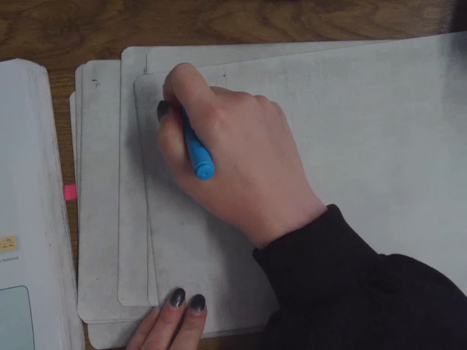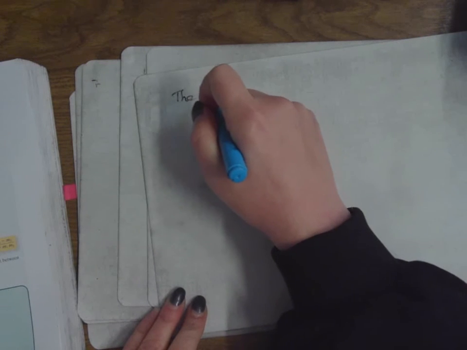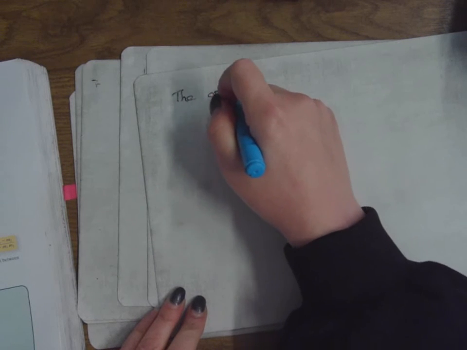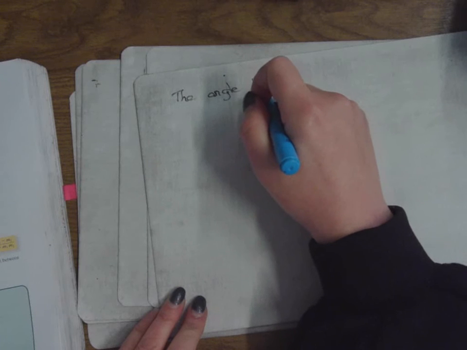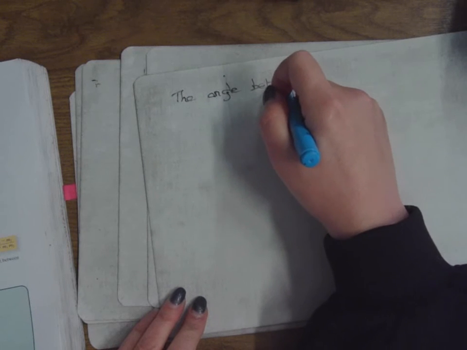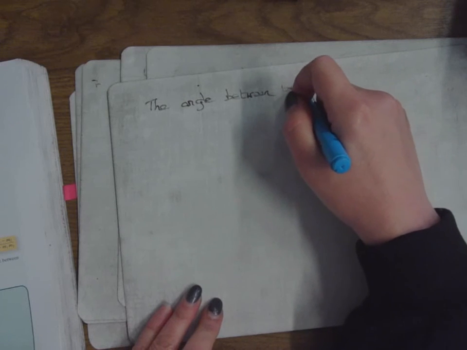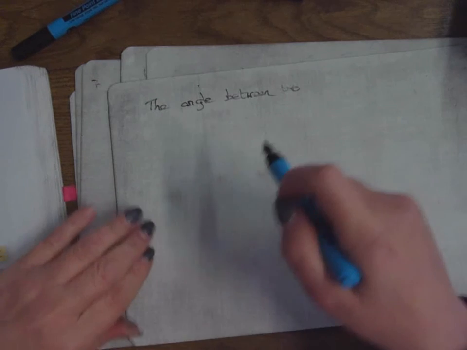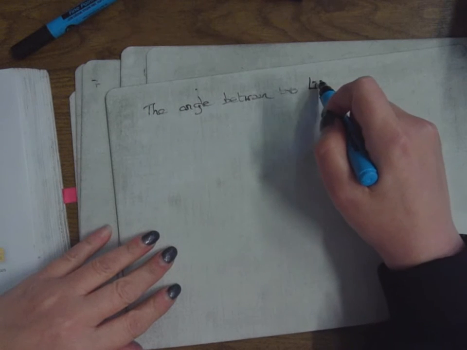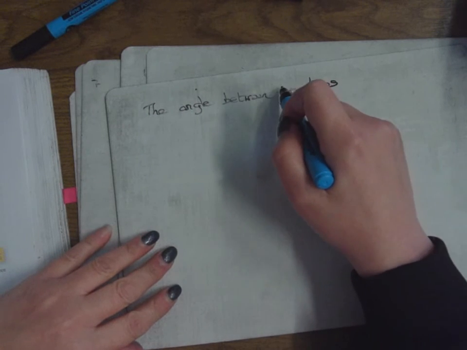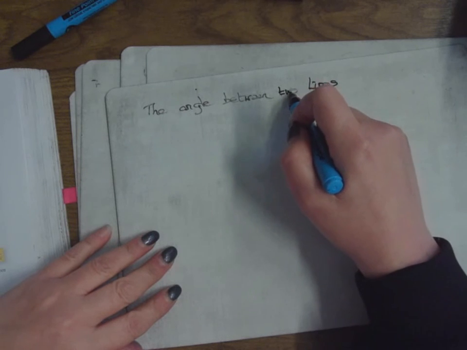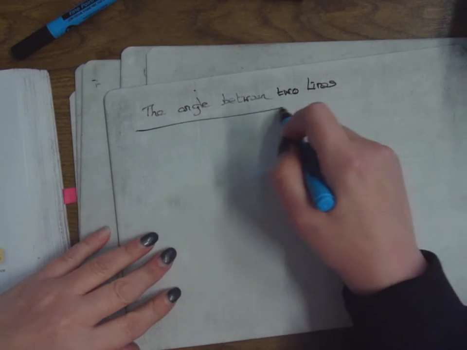Okay, so the next section is the angle between two lines.